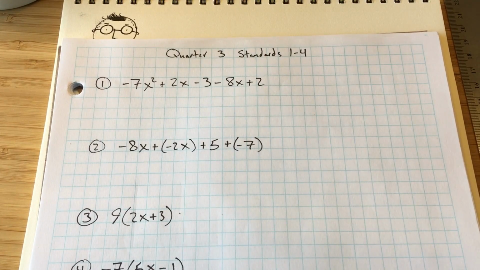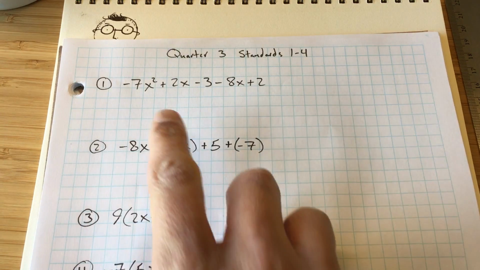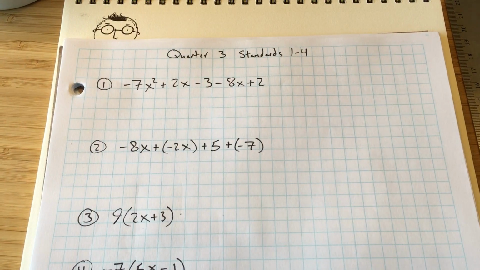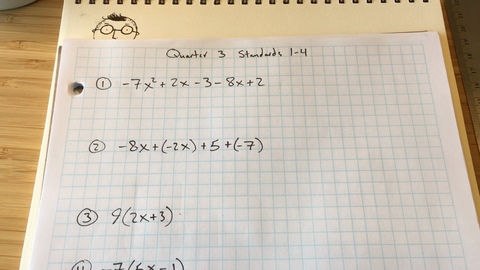All right, so we're looking here at quarter 3, standard 1. We're combining like terms. We're just going through the original test here, so it's a good place to review for your retakes. So this first one here: negative 7x squared plus 2x minus 3 minus 8x plus 2.